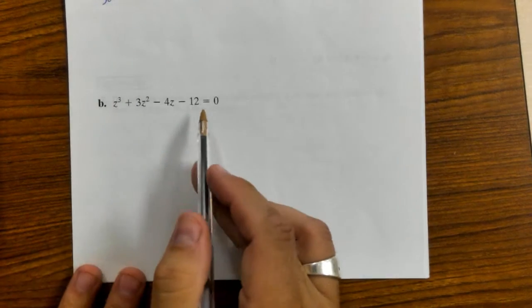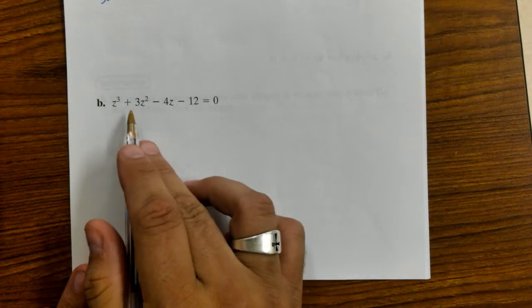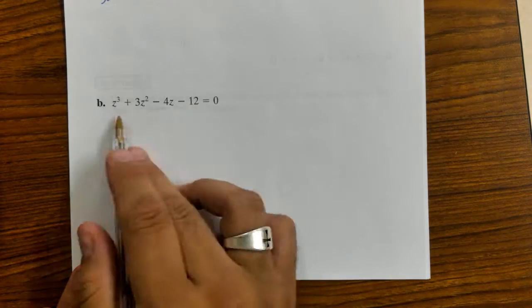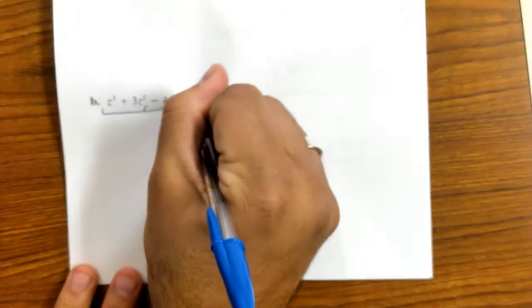Today we're going to be looking at example 2b. This is not in factored form like 2a was. So our GCF for the four terms is 1. That means we are going to have to look at factoring by grouping.